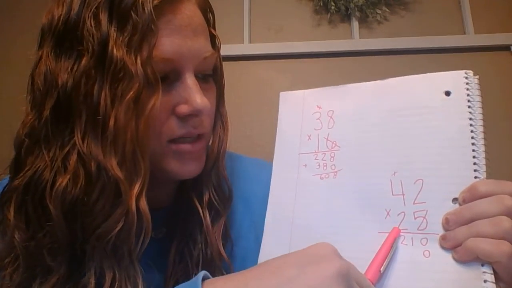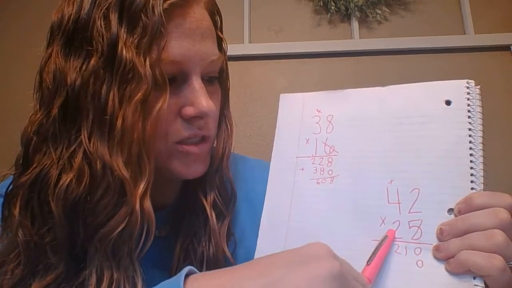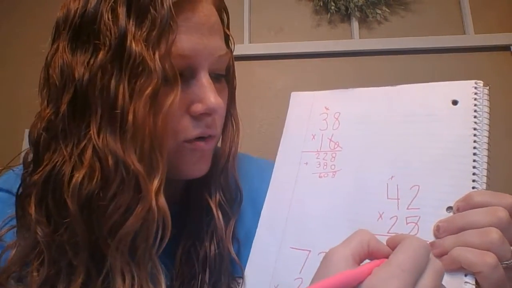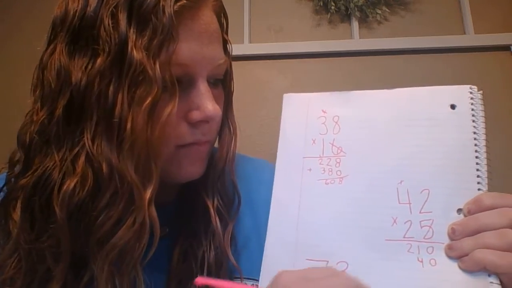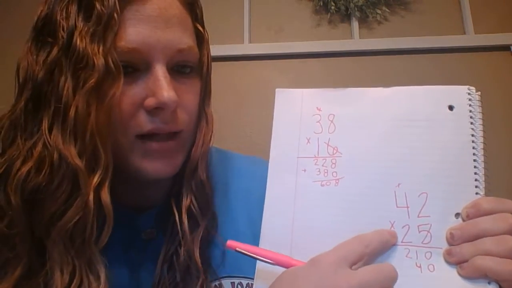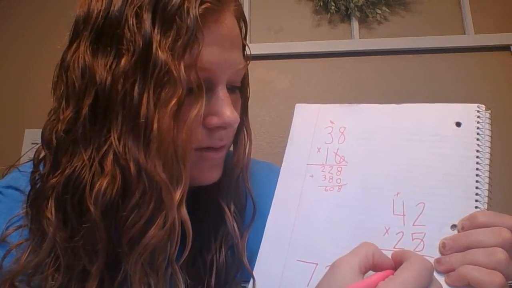Next, we're going to move on to the 2. So we're going to multiply 2 times 2, which is 2 por 2, which is 4 or 4. Then we're going to multiply the 4 and the 2, or 4 por 2, which is 8 or 8.